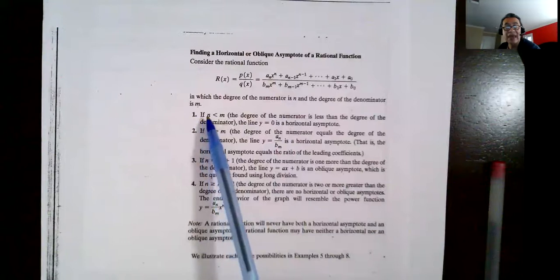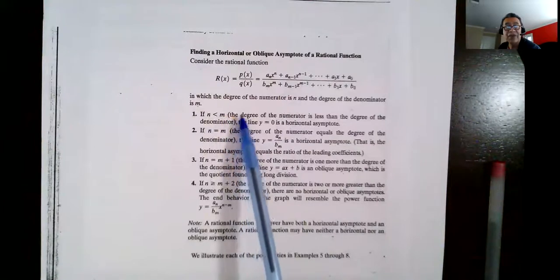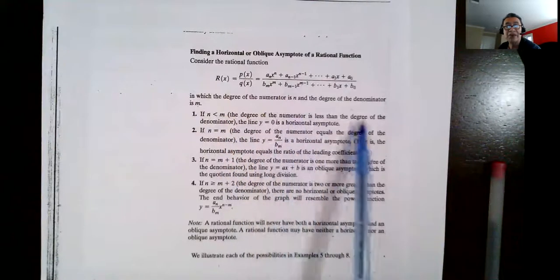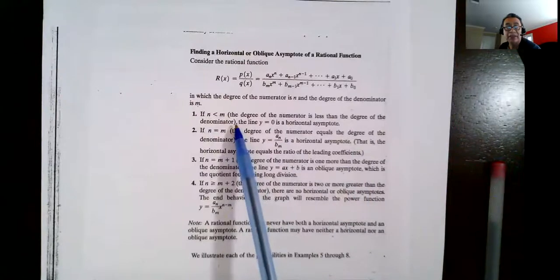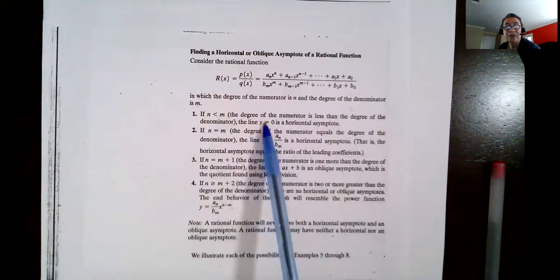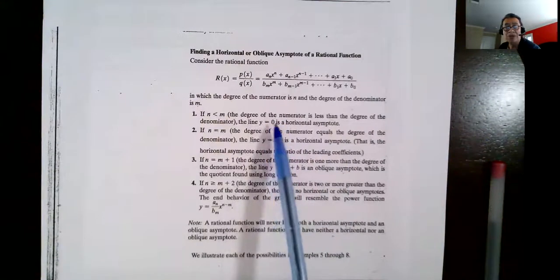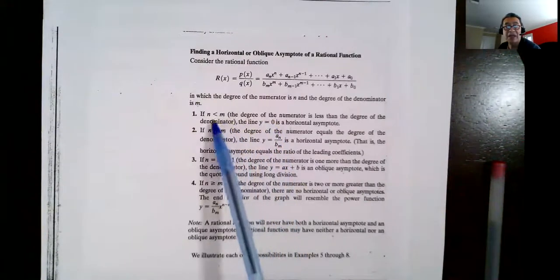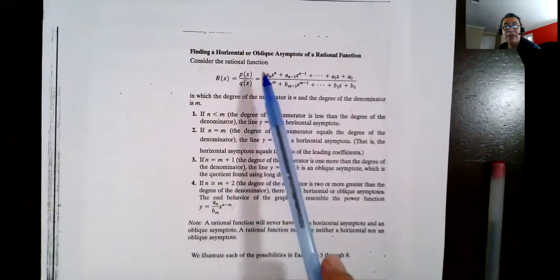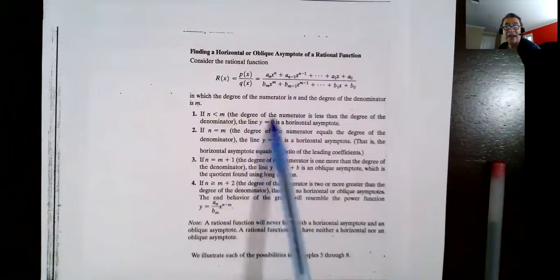All right. And we're gonna go case number 1. It says if n is less than m. What is that? The degree of the numerator is less than the degree of the denominator. If that happens, the line y equals 0 is a horizontal asymptote. What is the line y equals 0? The line y equals 0 is the x-axis, by the way. Probably some of you mentioned that, okay? So if m is greater than n, then the horizontal asymptote is gonna be the x-axis, all right?